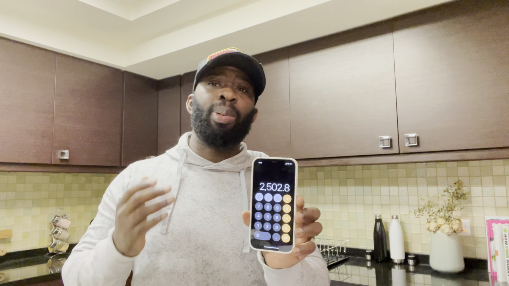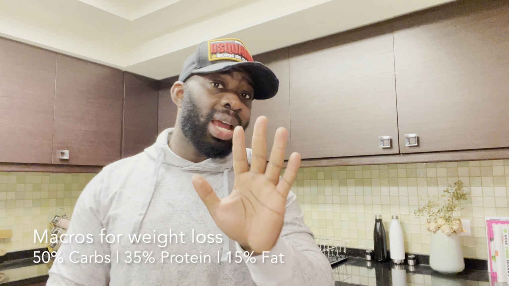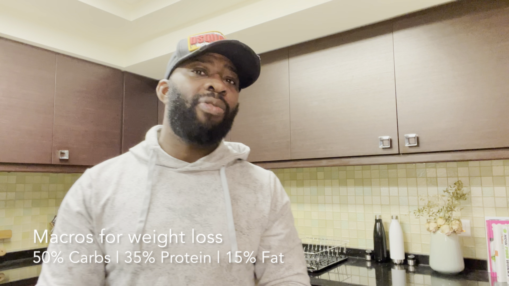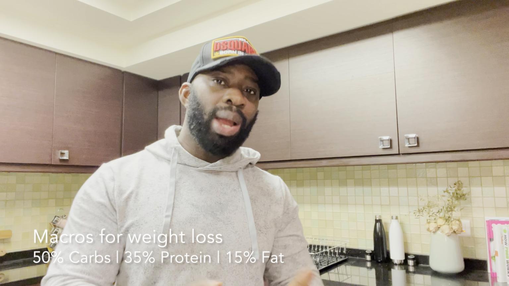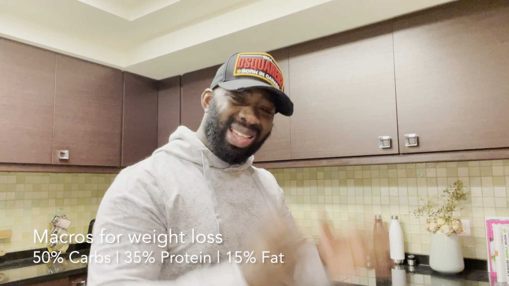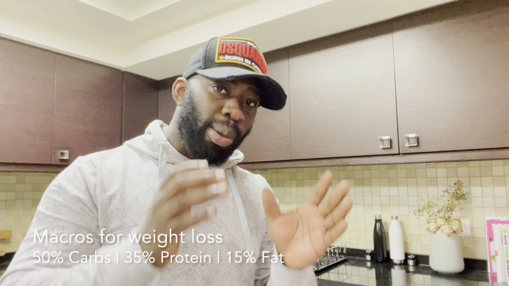Before we get started, please make sure you still have your calorie calculations on your phone or calculator because we're going to need them in a minute. Several studies have already shown a high protein, moderate to high carb, low to moderate fat diet works best for fat loss. In fact, a particular study done by McMaster University found that 50% carbs, 35% protein, and 15% fat worked better for fat loss and maintaining muscle mass when compared with a higher fat, higher carb diet. So we're going to use those exact macronutrients as our weight loss base.